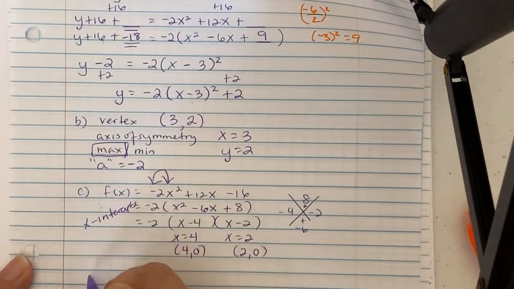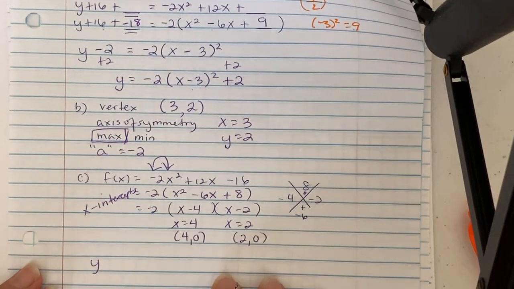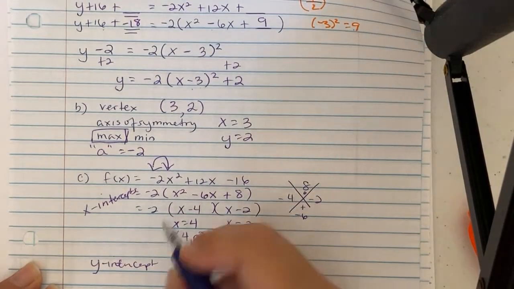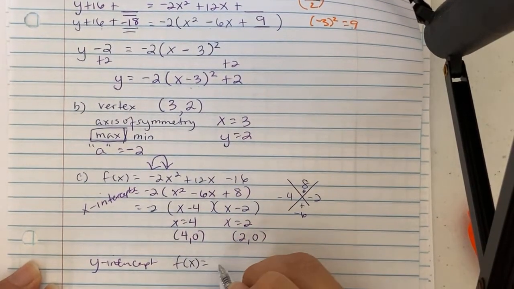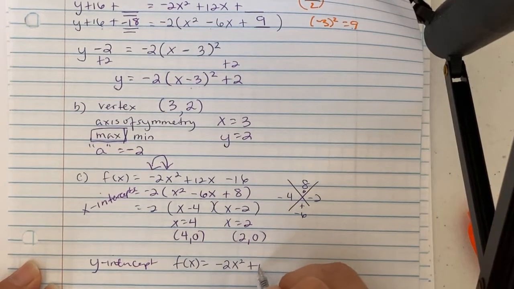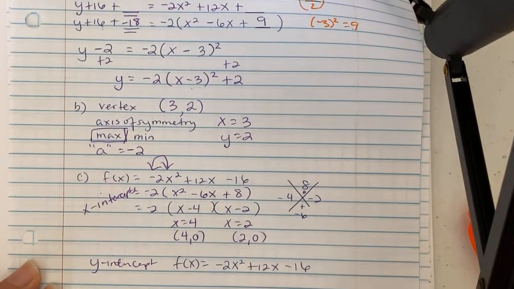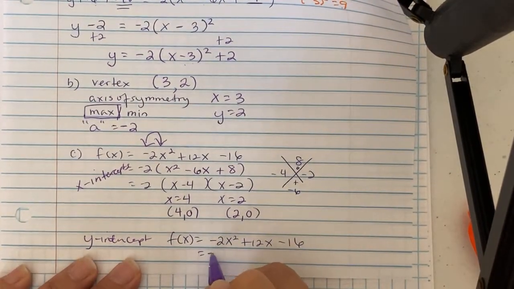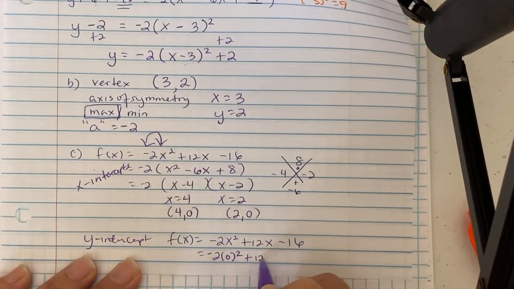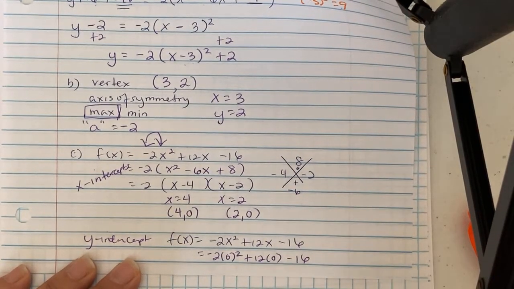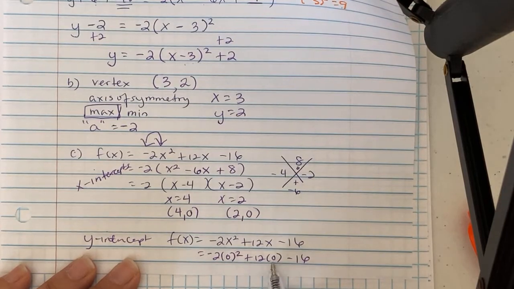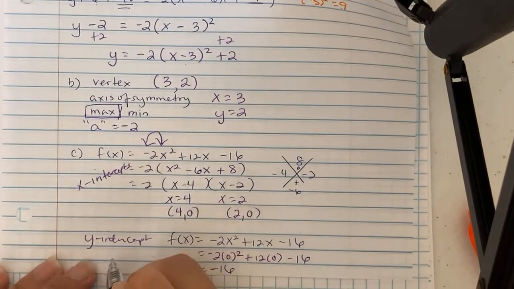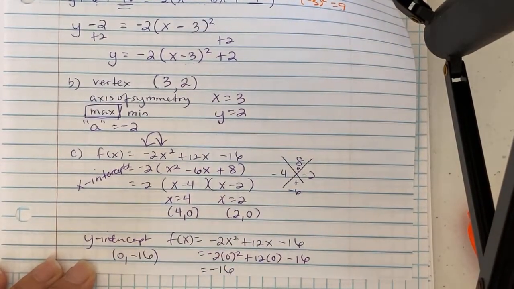Then they want the y-intercept. Remember, to find the y-intercept, take your original equation. F of x equal to -2x squared plus 12x minus 16. Replace all your x's with 0. So I have -2 times 0 squared, 12 times 0, -16. If we do our math, these cancel themselves out and we're just left with -16. So our y-intercept is at 0, -16.